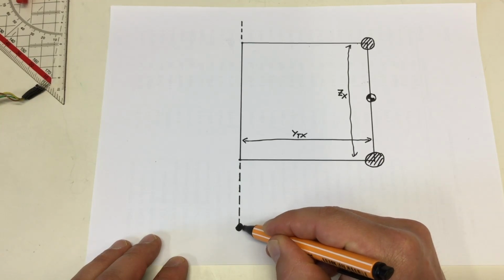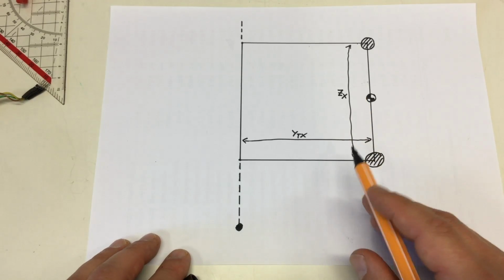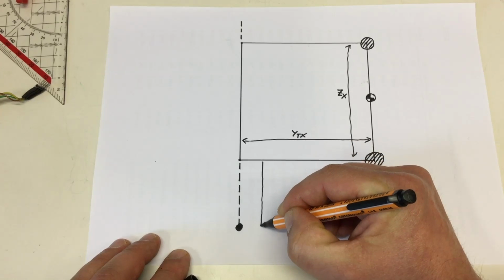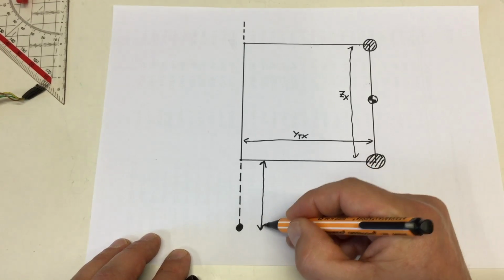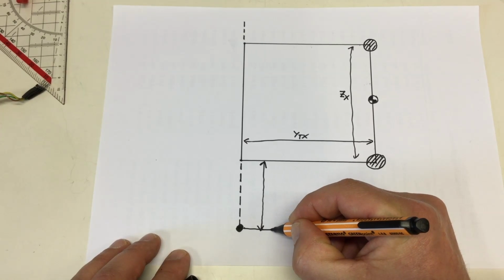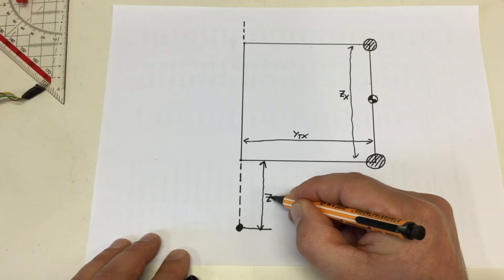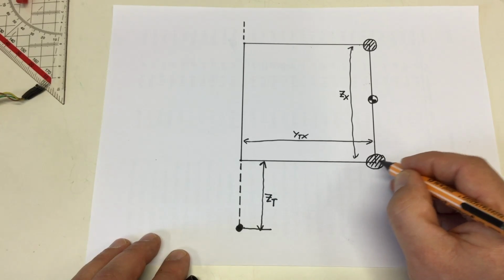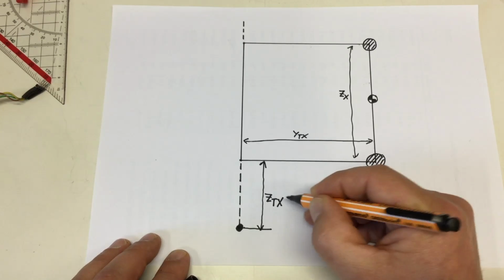And therefore we need a third dimension. And the third dimension is on the z-axis from our tool to, in this case, the lower X bearings. So from tool to our X bearings.